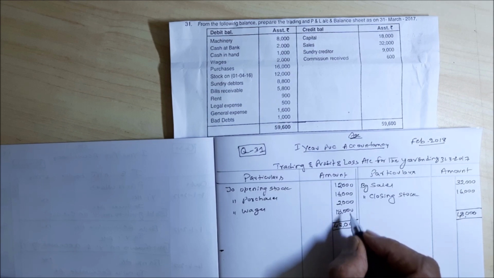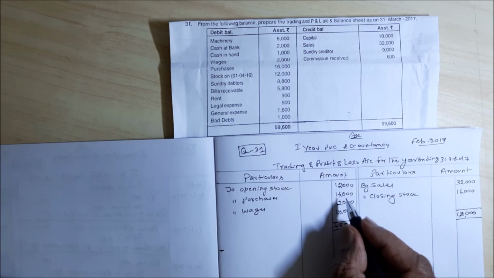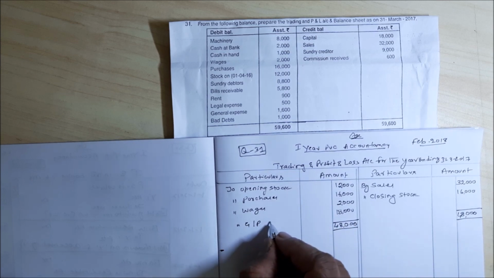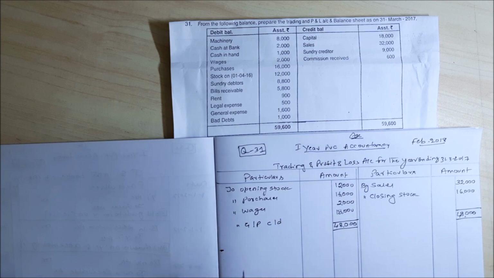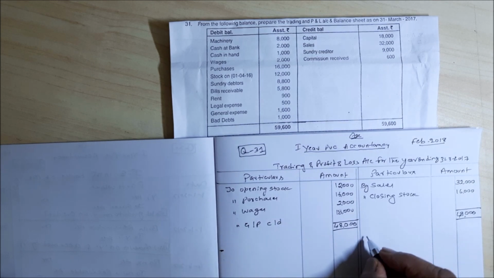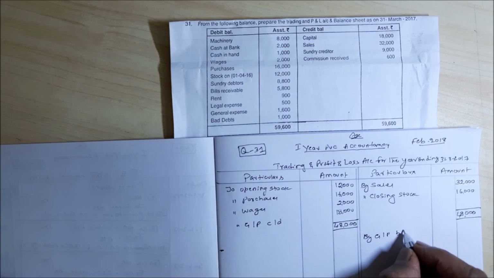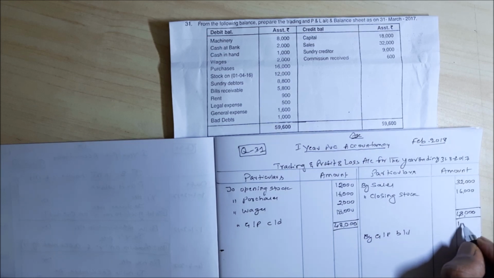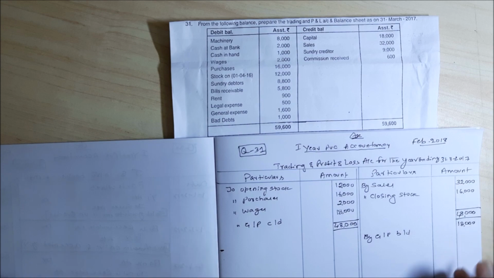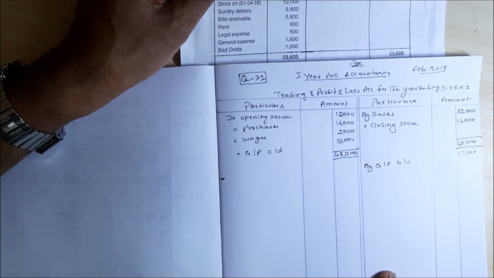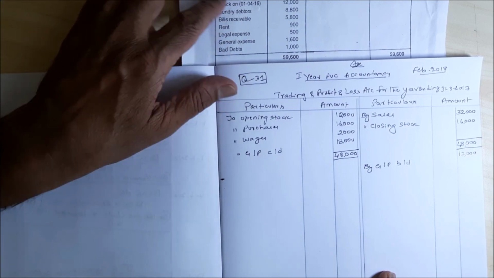It is 18,000. Gross profit carried down, or gross profit transferred to profit and loss account, by gross profit brought down 18,000. Now we have to prepare the profit and loss account.